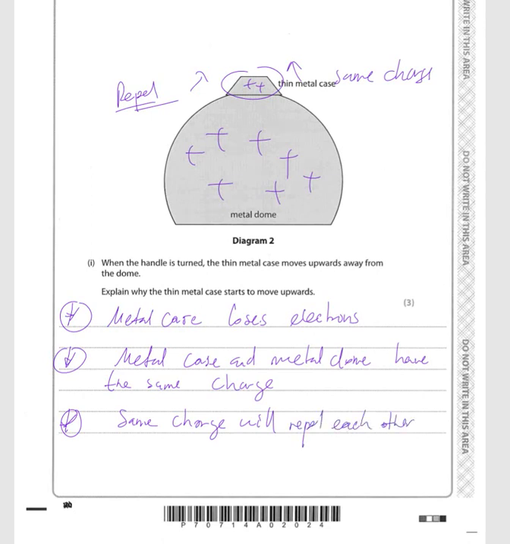Here we go. That's it. By losing the electrons, this becomes positive. Therefore, they become the same charge, so positive here. Because they're losing electrons, there are fewer electrons, so they become positive. Therefore, they are going to repel each other. So this is what we need to see to get your full 3 marks.